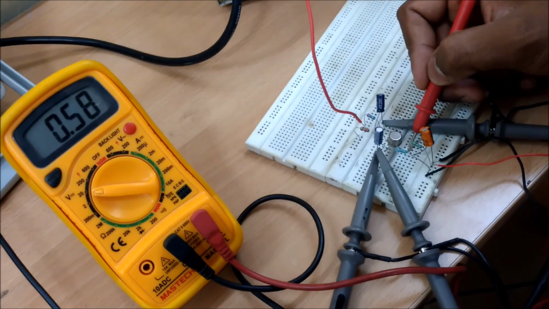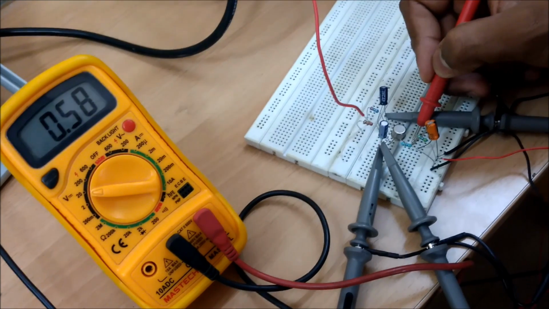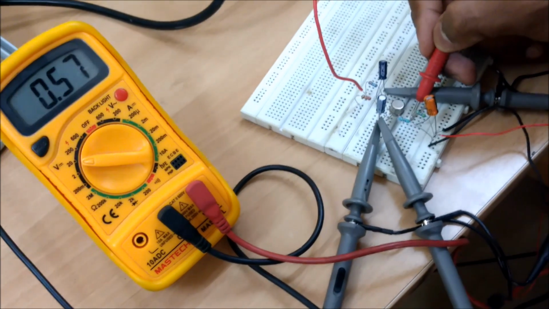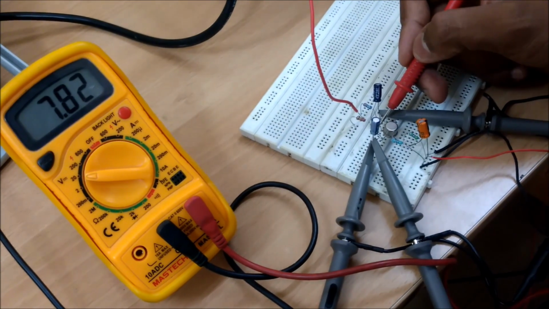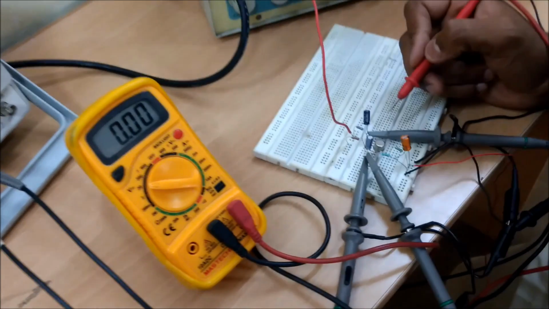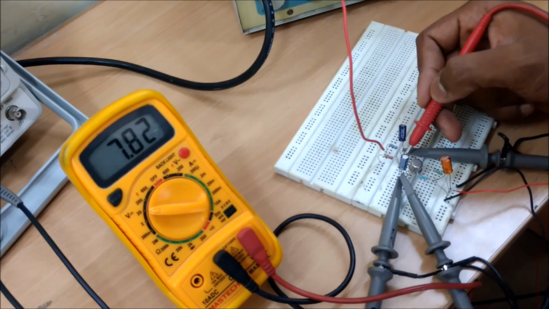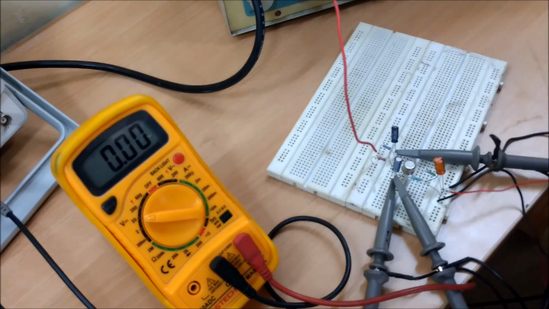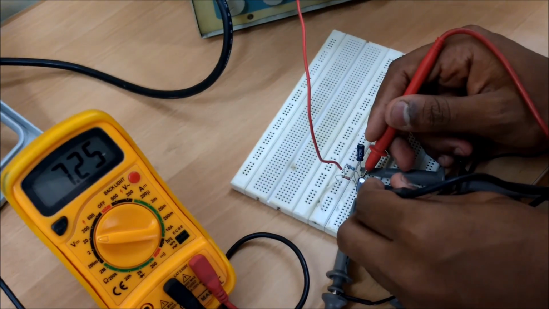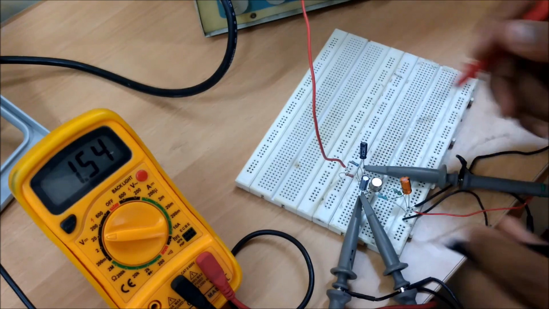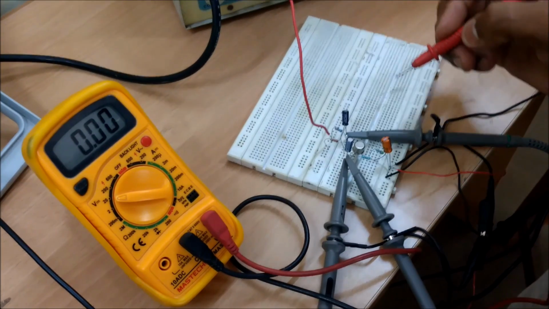Our assumed value is 1 volt, but we are getting 0.8 volts. Okay, that's acceptable. And then VCE, which is across collector to emitter, is 7.25 volts. The value we defined was 5 point something, but it's coming to 7.2 volts. Maybe it's acceptable.